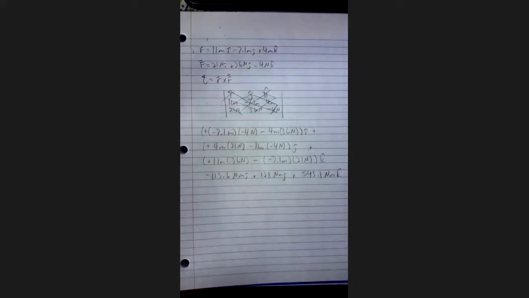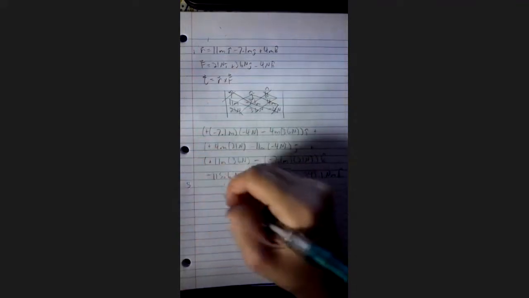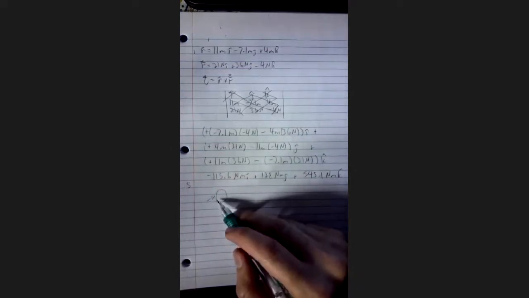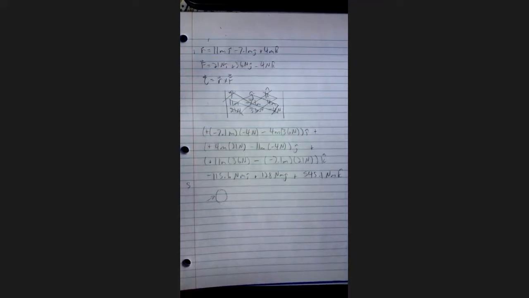Our next problem says an object has one non-zero force on it. Is it possible for the net force to be 0 newtons? No. If you have one force on an object, there's nothing to counterbalance that force. The net force cannot be 0 on it. Now, is it possible for the net torque to be 0?